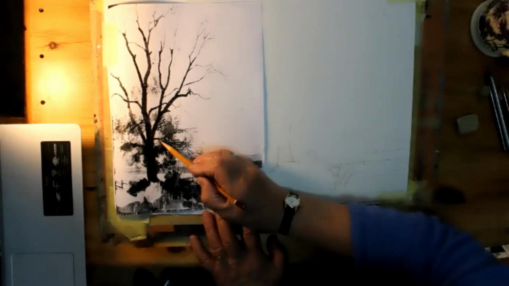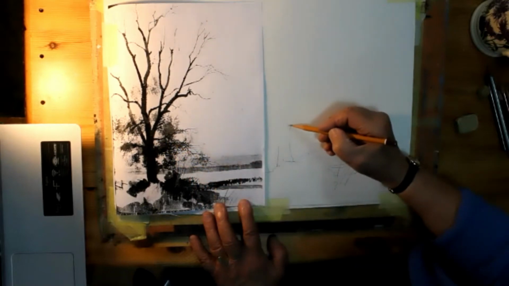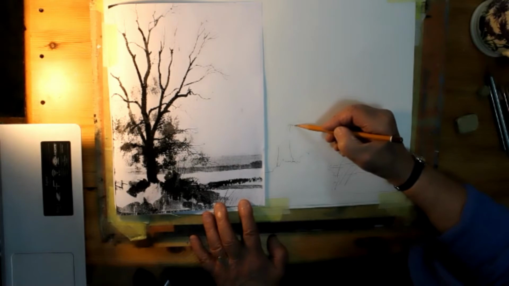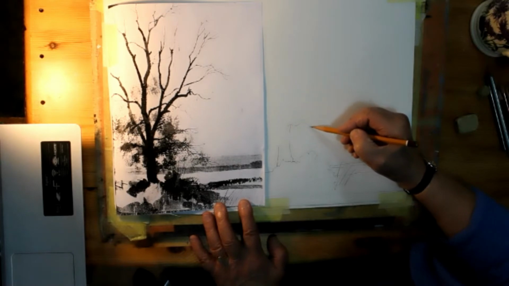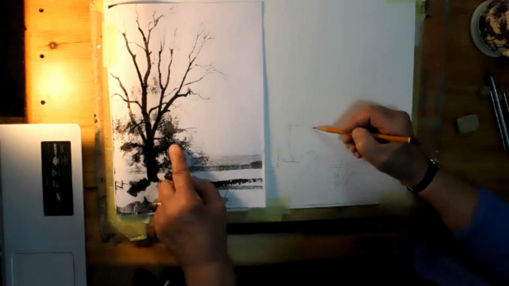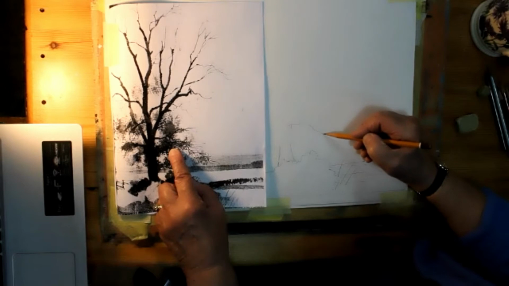I'm going to start with doing this horizontal branch that comes out. And literally, I'm just going to copy what I've got on my photocopy sheet.